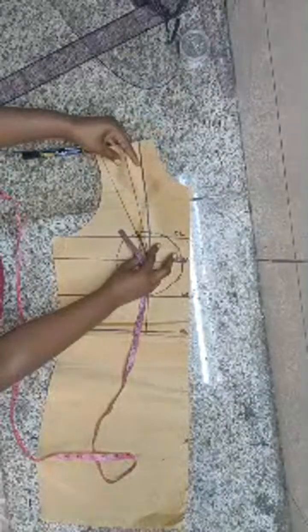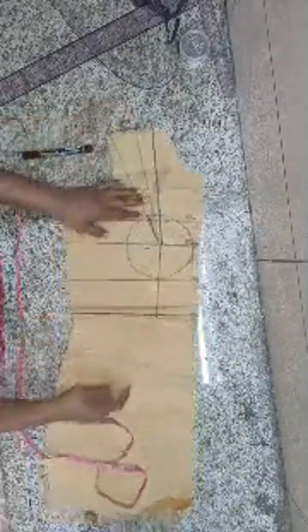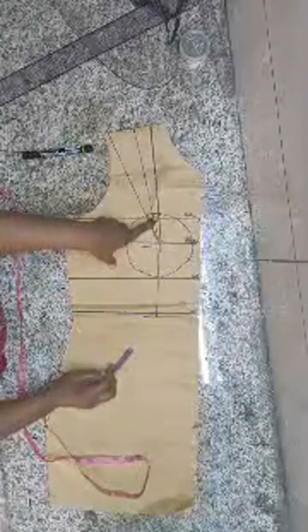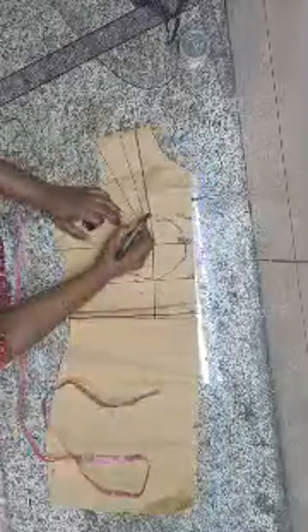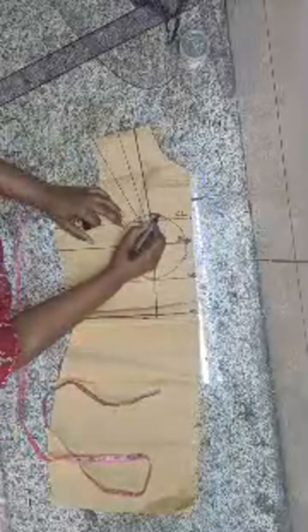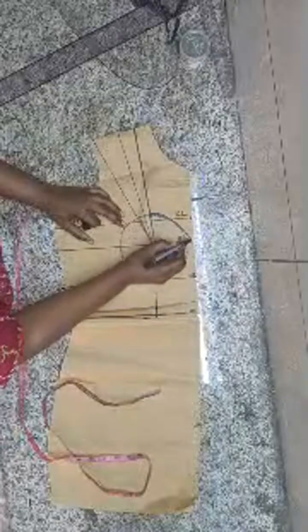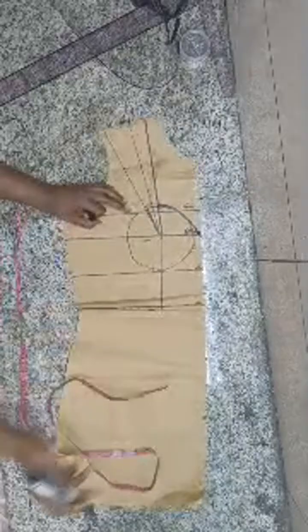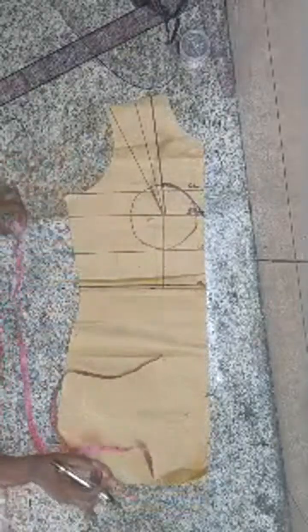When I fold it, I'll fold it later. So this is what I have, and another thing I'm going to do, I'm just going to bring this line to my bust line like this, to my bust measurement like this.